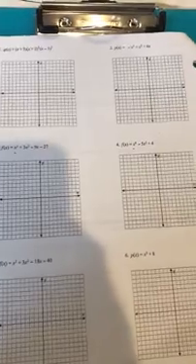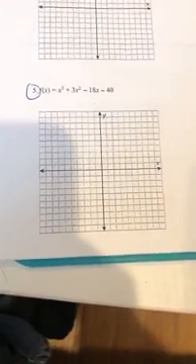I know that this was your homework last night, these 4 on top. I'll do number 5, then I'll do number 7, number 8. You guys are gonna finish this packet for homework, including these back examples.